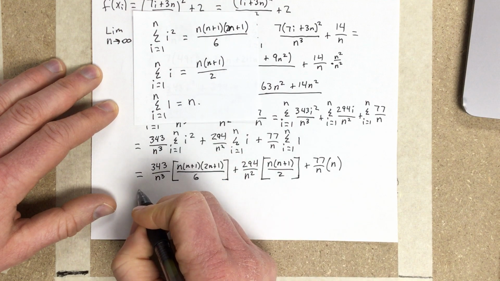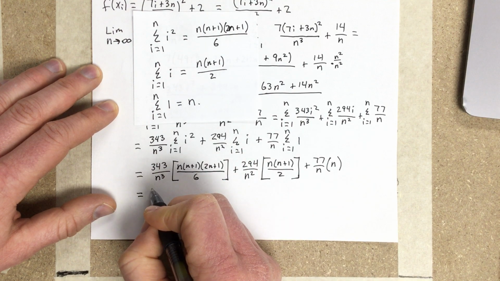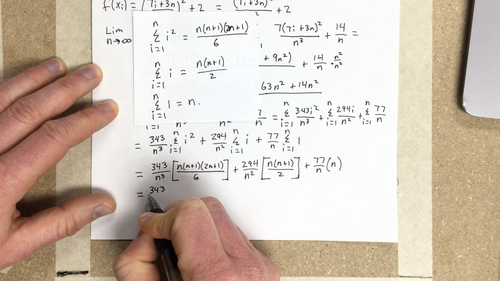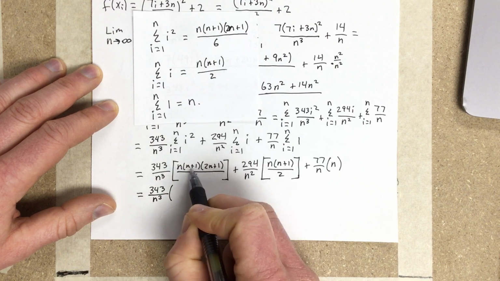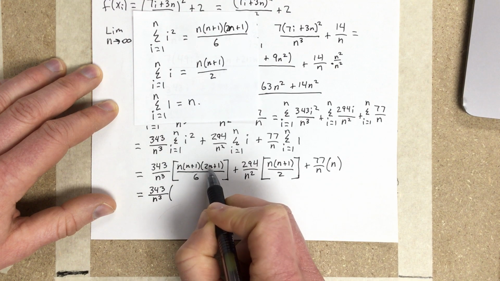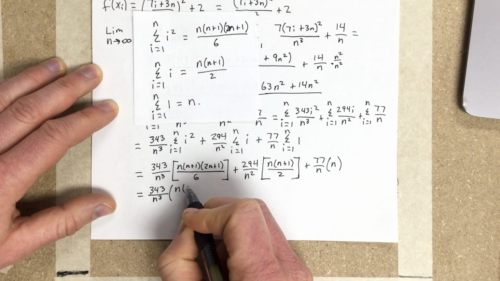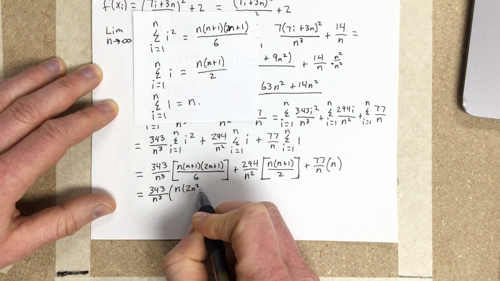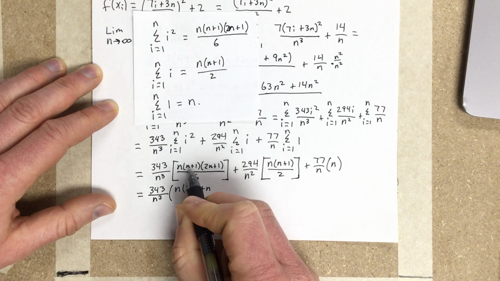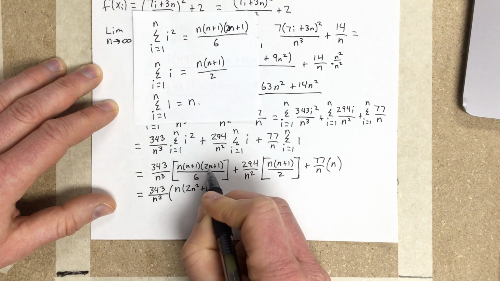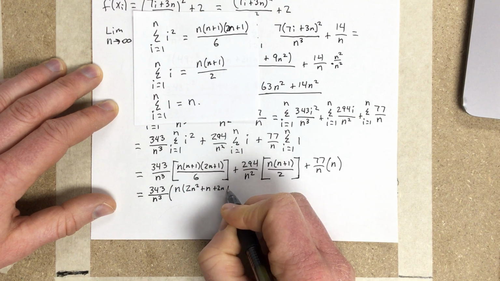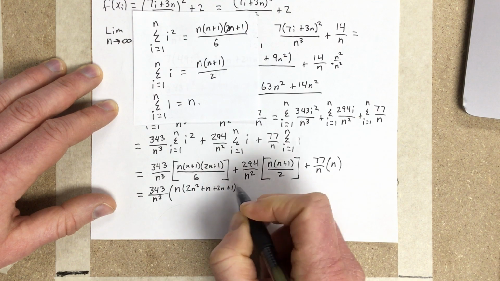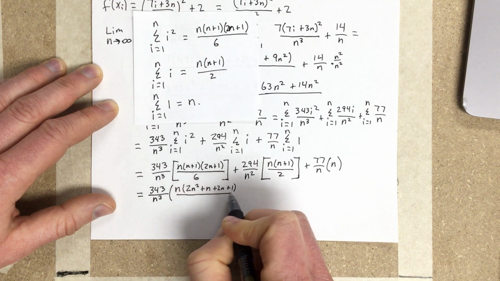Let's multiply. This will be 343 over n cubed, times, let's distribute here, n times 2n. So we get n, parentheses, 2n squared plus n, when I take n times 1, and then 1 times 2n, so plus 2n, and then 1 times 1 would be plus 1, all over 6 still.